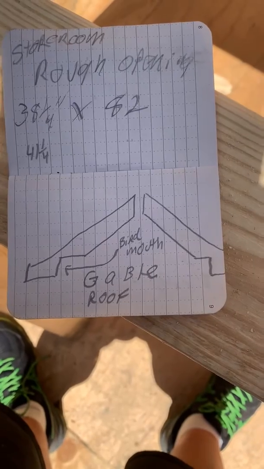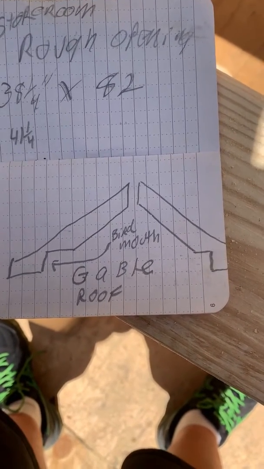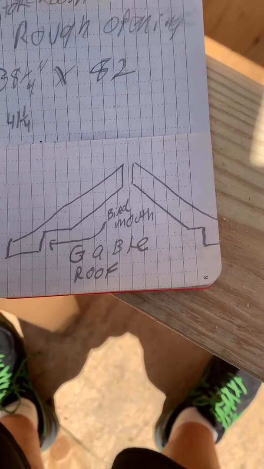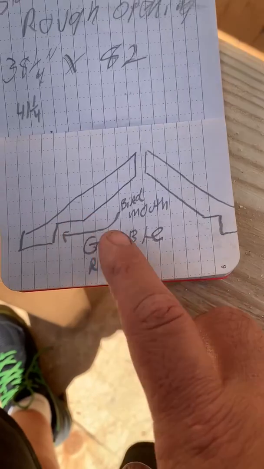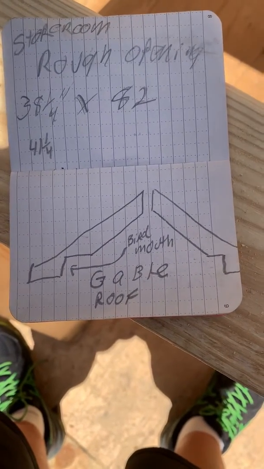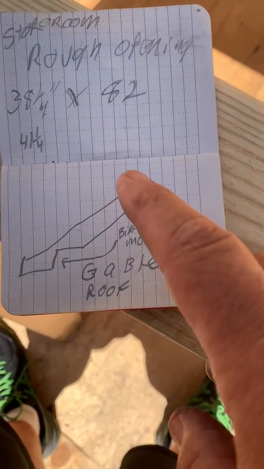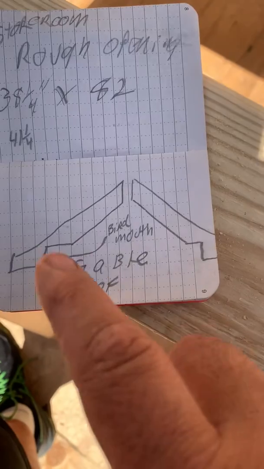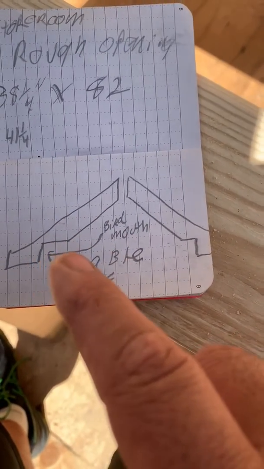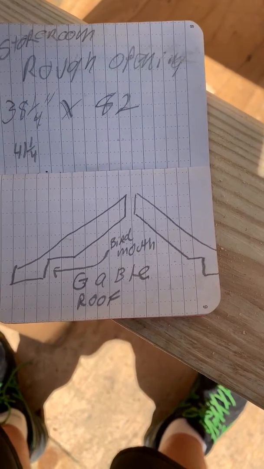All right, this is an example of the rafters on a gable roof. This is looking at it from the end. The important thing I wanted to show you is this little cutout section here. That's what's called a bird's mouth. A bird's mouth helps to transfer the weight down from the point of the roof to the plate of the wall. That's really all it does. It gives you a lot more surface area. So that's what that bird's mouth is for in a gable roof.